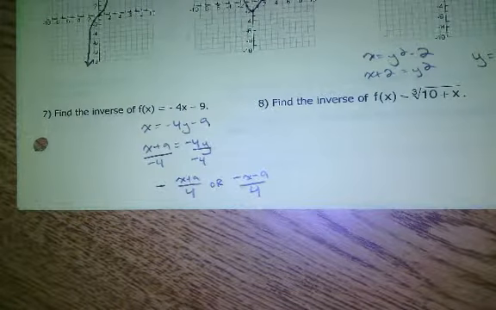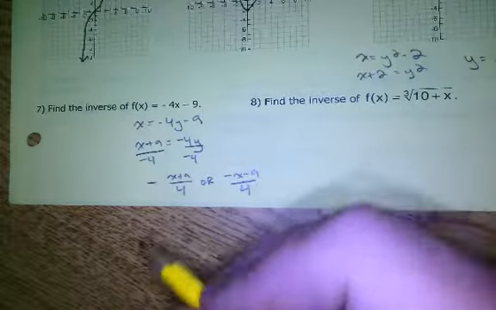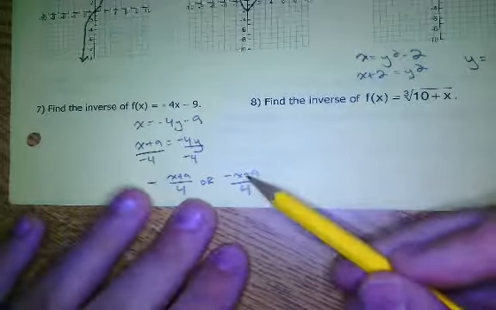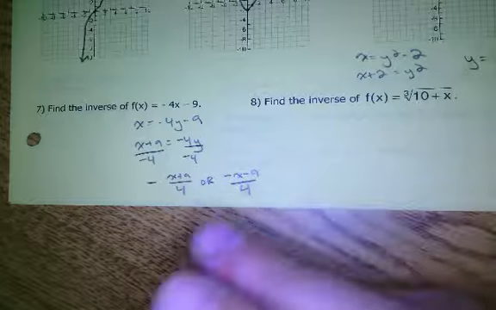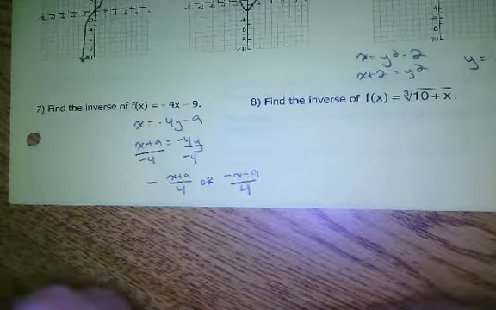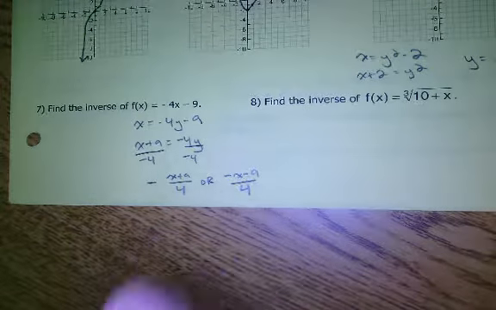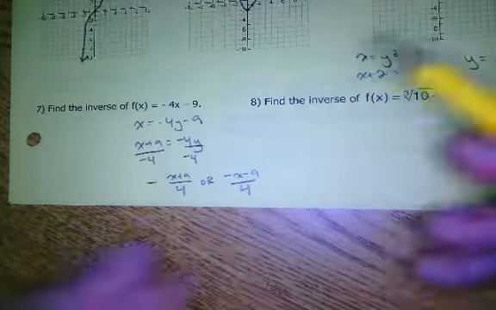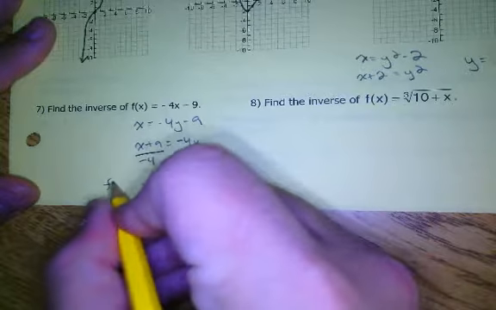This negative just means the whole fraction is negative. This one just means the top is negative. Does that make sense? It's notation. I'm just trying to make sure our notation's good. If you like to put all the negatives upstairs, be my guest. So, this is the inverse.